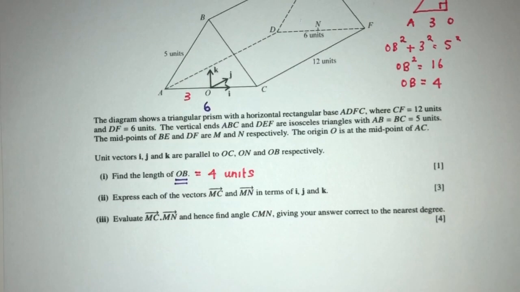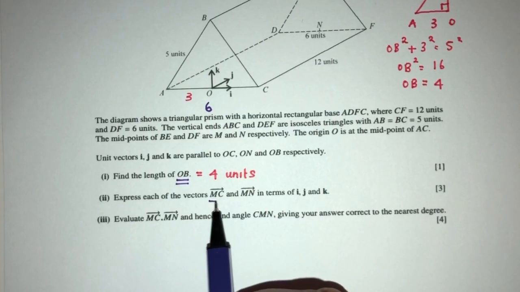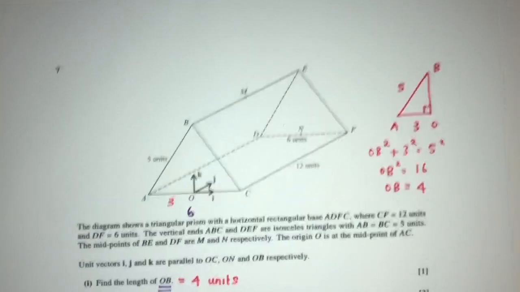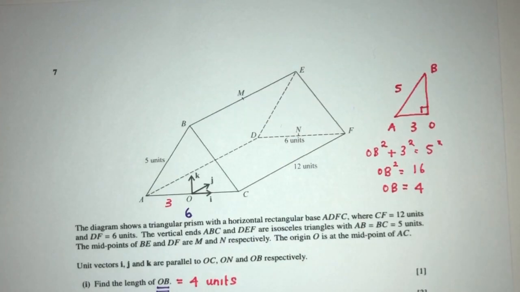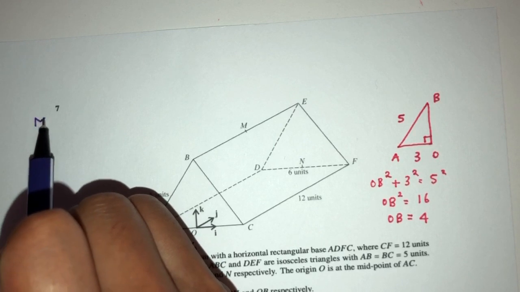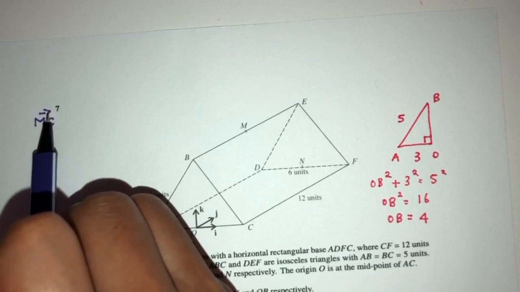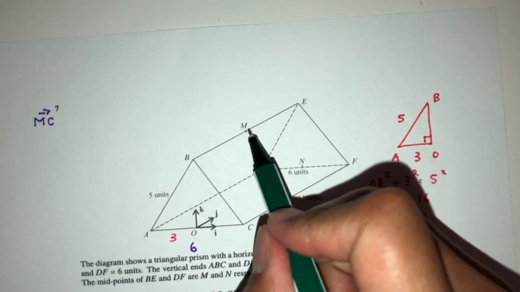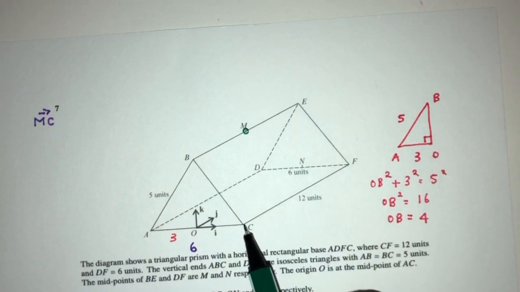Now for part 2, we have to express each of the vectors MC and MN in terms of i, j, and k. So usually how we proceed is we have to look at the given shape or diagram to help us find this answer. So first we have MC. So from M, let's go to C. So let's see how can we do that. So M is right here. Have to go to C.